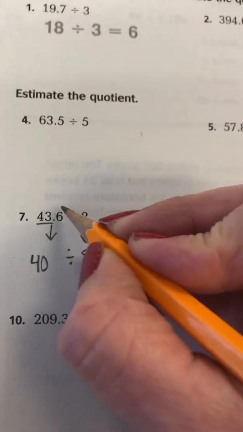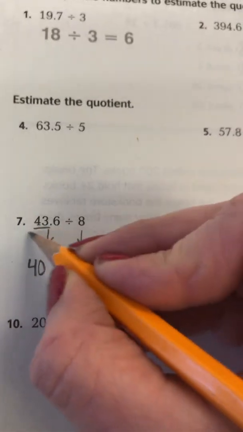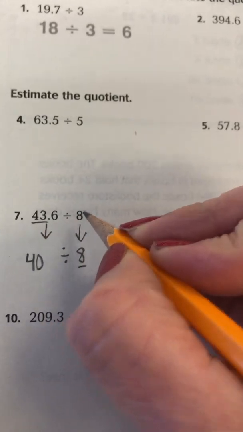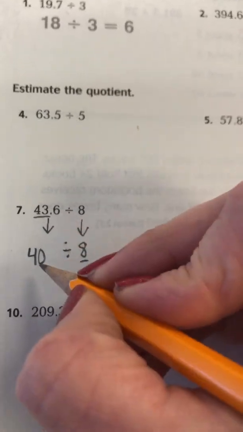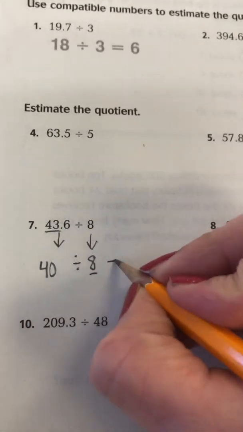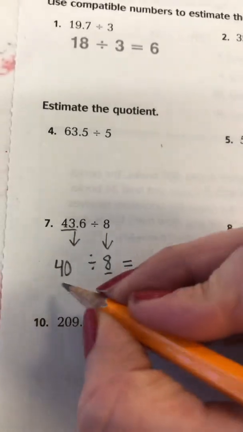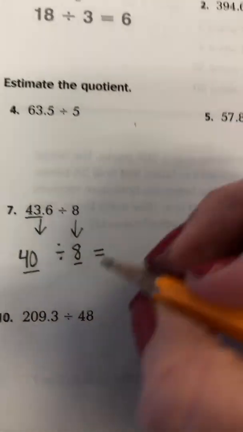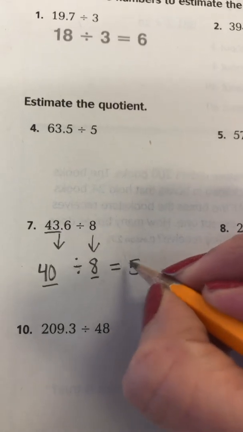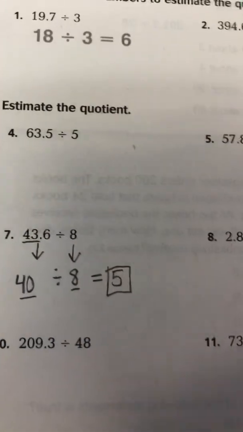Okay, I'm not going to worry about this decimal right here because, like I said, this number is greater than this one, so I don't need to worry about the decimal. I'm just going to change that to 40. Okay, so now to estimate, I just have to solve this. So 40 divided by 8 is 5. So the answer is 5.